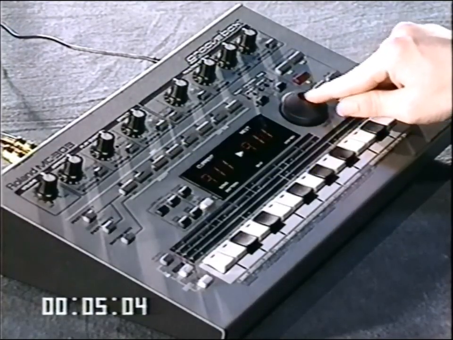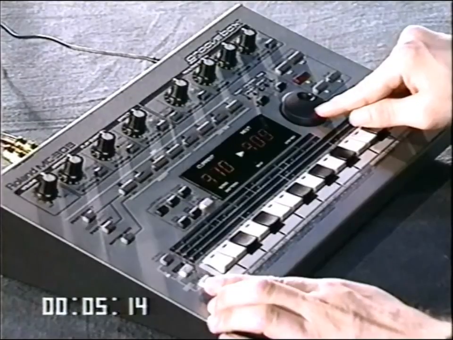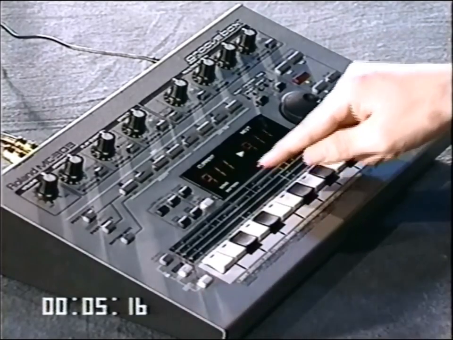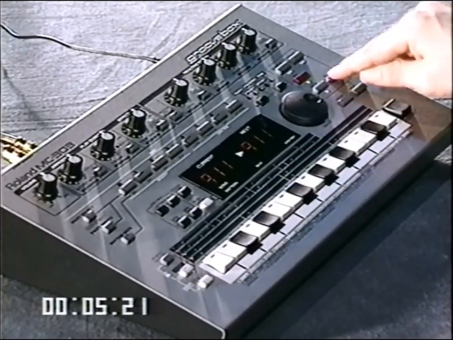Now by rotating the dial we can actually move through the various patterns available, and if we want to move swiftly through we can hold down the shift button at the same time and move in groups of 10, just like that. Okay, well when a pattern is actually displayed, by pressing the play button in the sequencer section we can instantly hear that pattern.